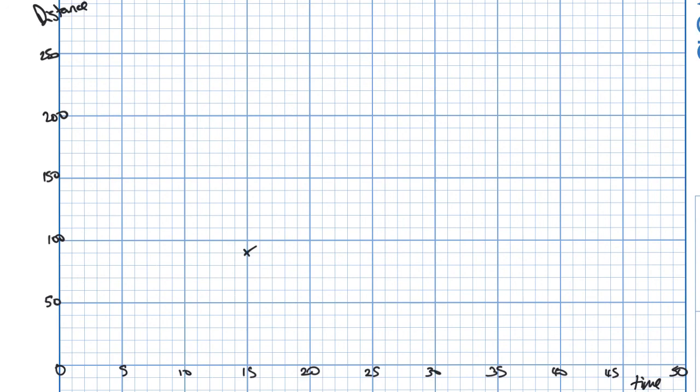He then ran a further 120 meters in 30 seconds, so that's going to take us up to 45 seconds, and another 120 meters will take us up to 210. The last 5 seconds was a further 10 meters, so that would be there. Joining up all the points, we get James's distance time graph to look like that.